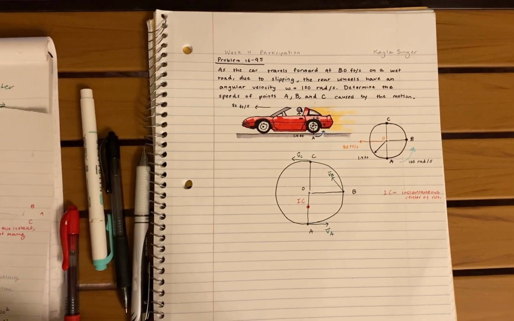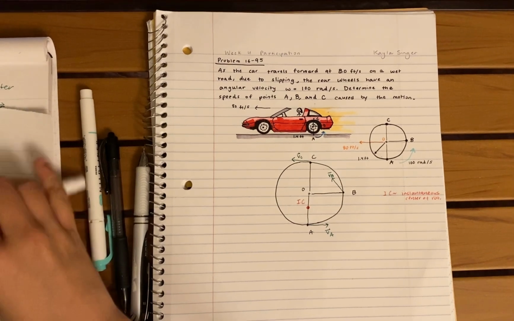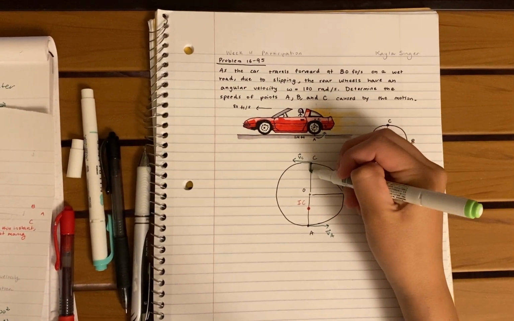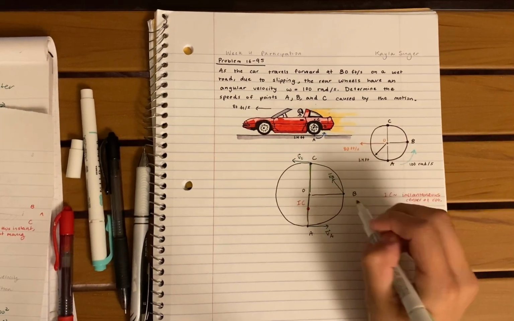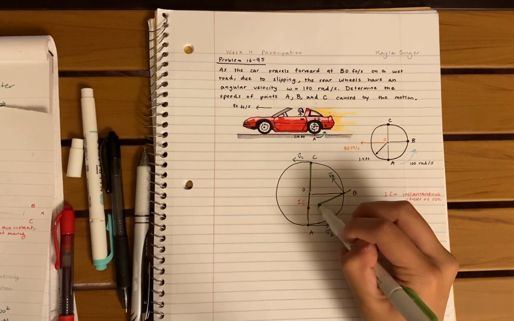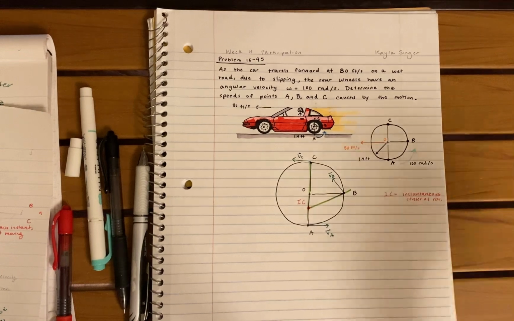And I read that to find the instantaneous center, you connect these lines that are perpendicular to the velocity. So this one would go like that, and it should lead up to this point.